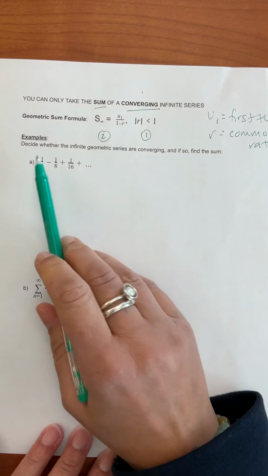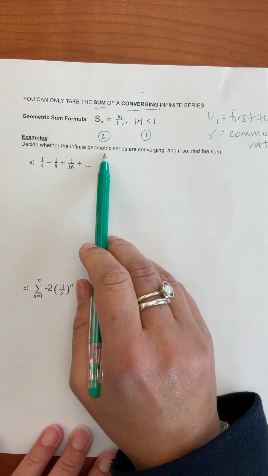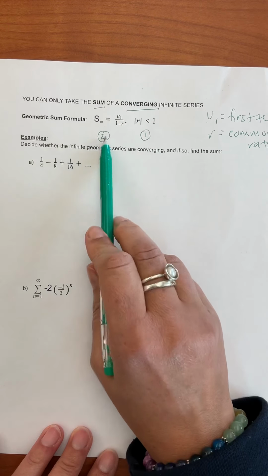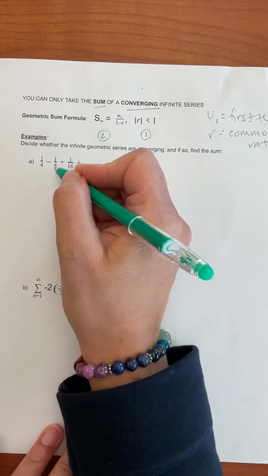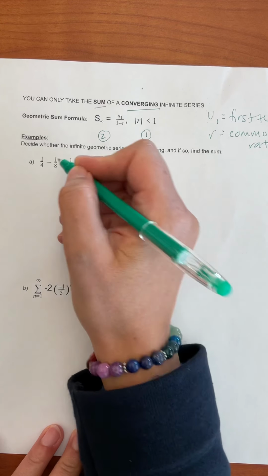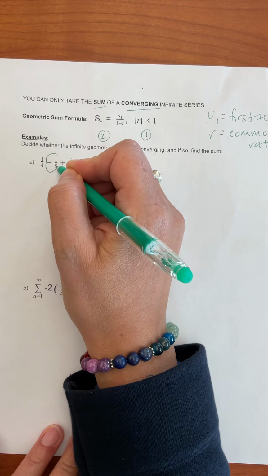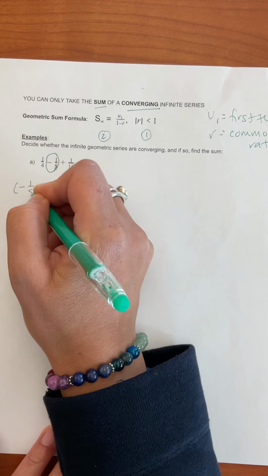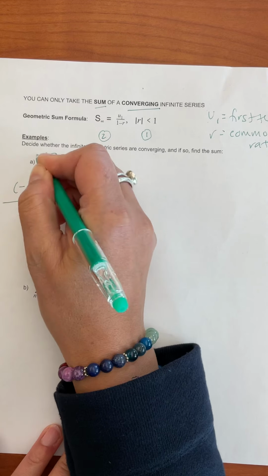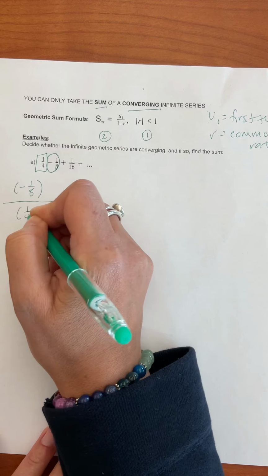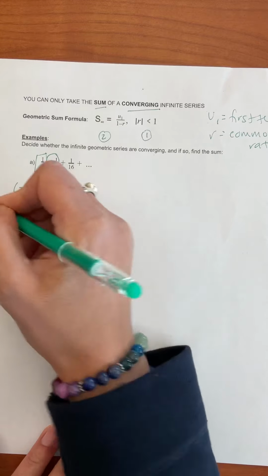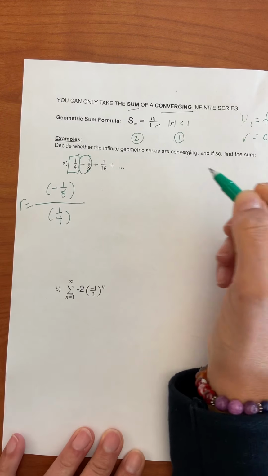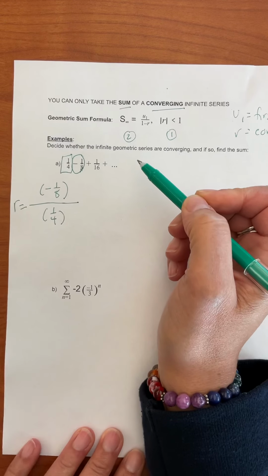So let's do this example. Decide whether the infinite series are converging first. If so, find the sum second. Okay, so let's look at this one. What we're going to do is take this second term, negative 1/8, and divide it by the first term, 1/4. Notice that I put it in parentheses. This is how we usually get our common ratio.